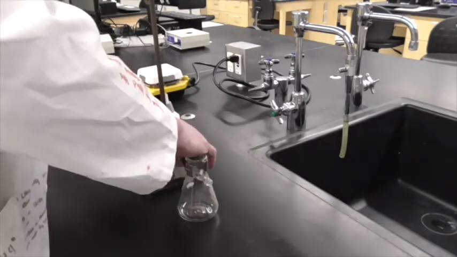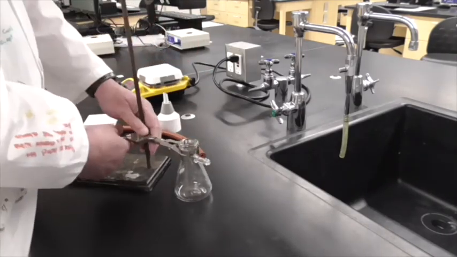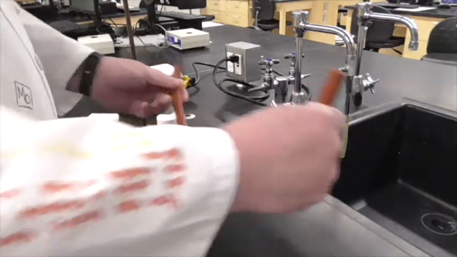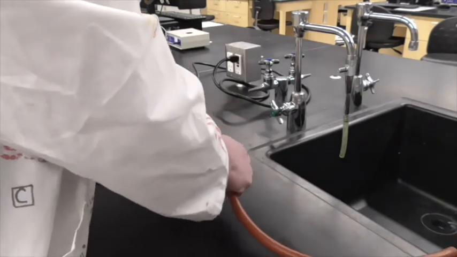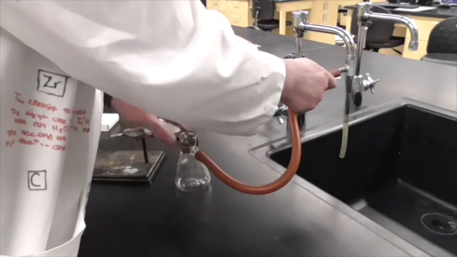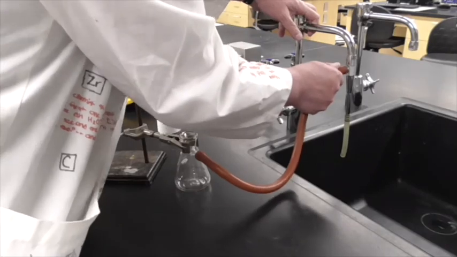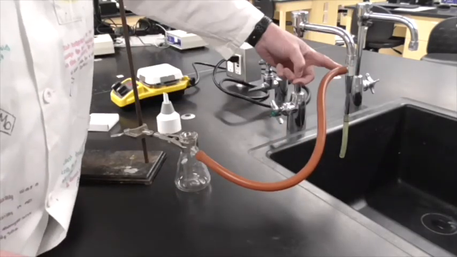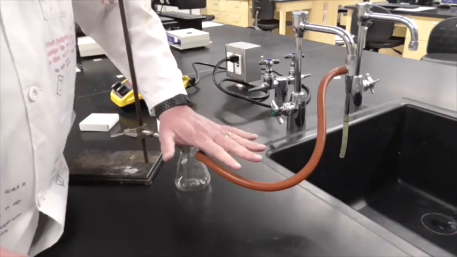Okay, so I've got the sidearm attached to our ring stand, just to keep it steady. And then I've got the tube. I'm going to attach the tube to the sidearm, and then this goes on the sidearm of the water faucet. So what's going to happen is that when we turn on the water, as the water flows past this sidearm, it pulls the air into it. So it's going to cause a vacuum to occur over here.